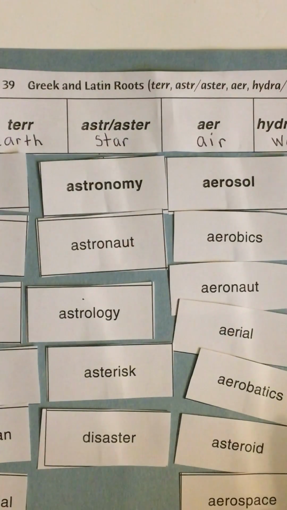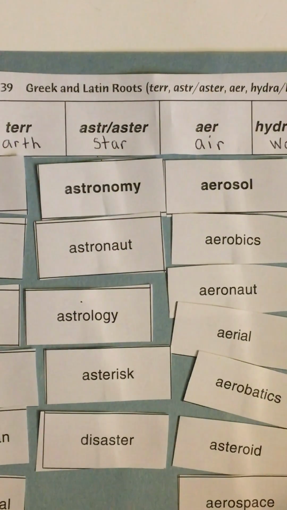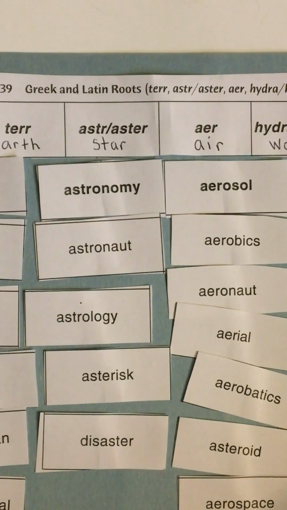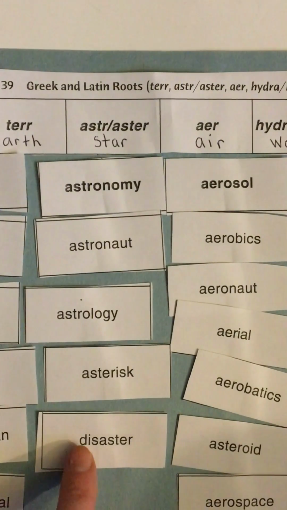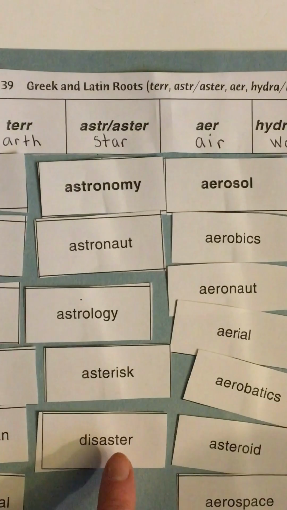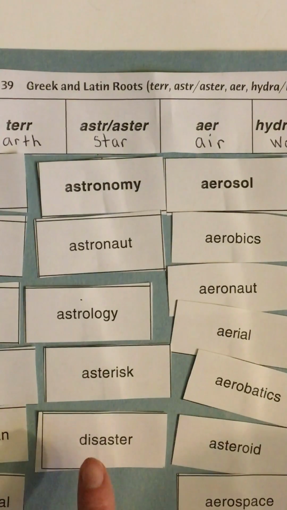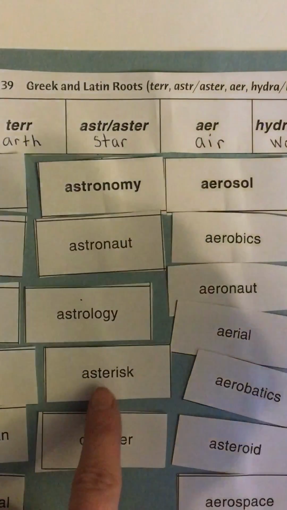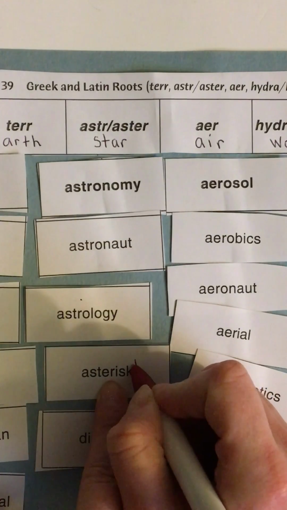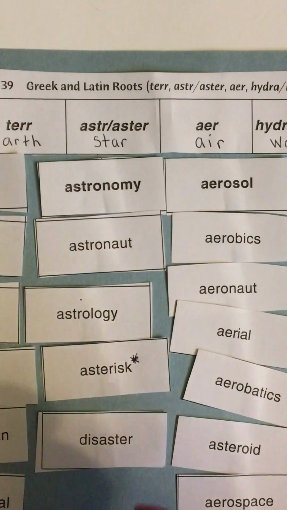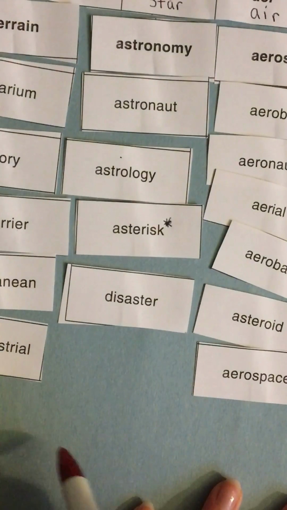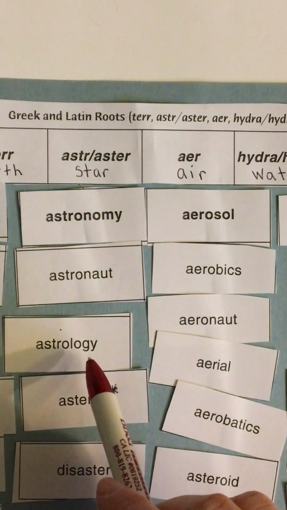All right, we know astronomy, and ancient Greeks used astronomy, telling of the stars, and they would predict disasters. And disaster means ill-starred. Ill-starred, because the Greeks thought that they could look up and see the stars and predict their disasters. An asterisk is a little star that you put after a word, and you're supposed to look somewhere else, maybe the bottom of the page where there would be a little star somewhere else, and you would tell more information about that word. Astrology, of course, is looking at the stars.